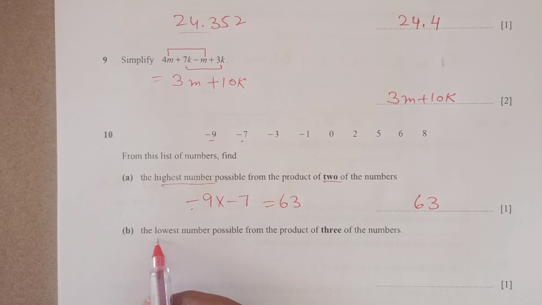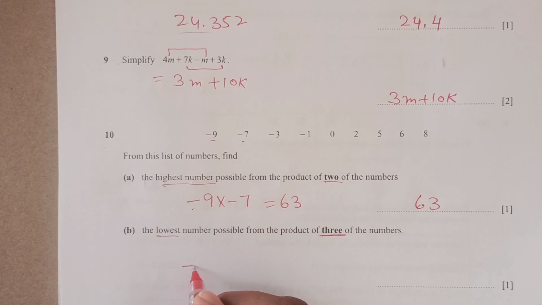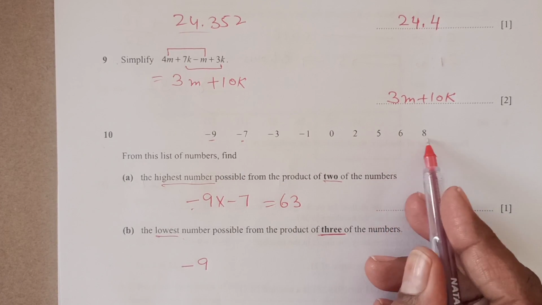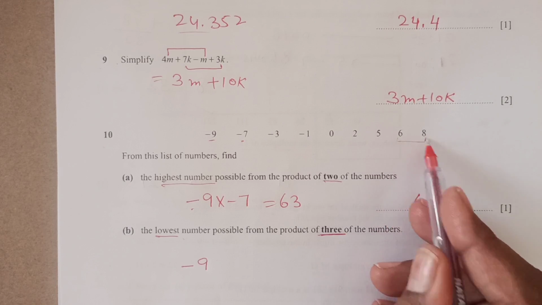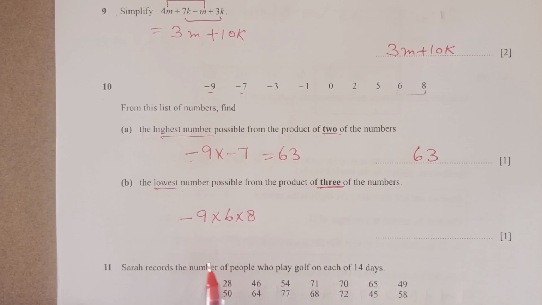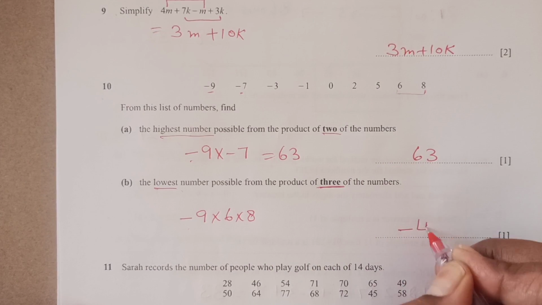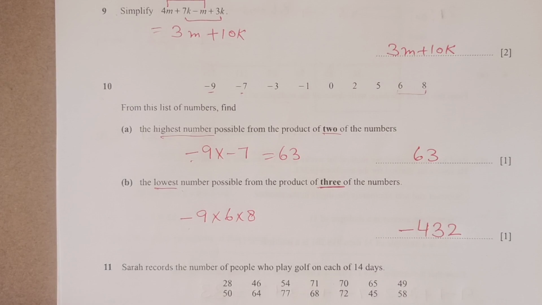Now the lowest possible product of 3 of these numbers. The lowest will be negative. So we can take the lowest number here, which is negative 9. Then we take the highest from the positive side, because our answer is supposed to be negative. That's why we have taken one negative number and the two highest positive numbers. So this is negative 432, right?